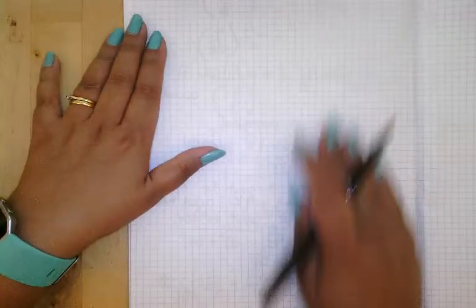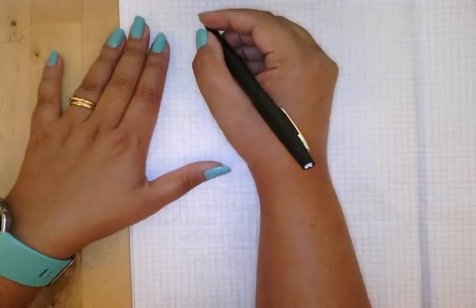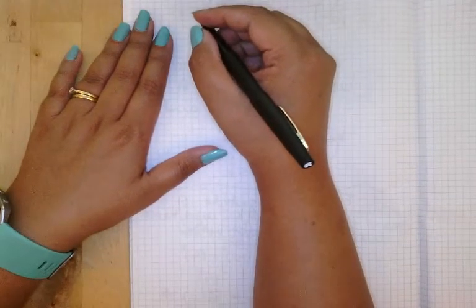Next, here you're going to learn something different. You're going to learn the angle between vectors.